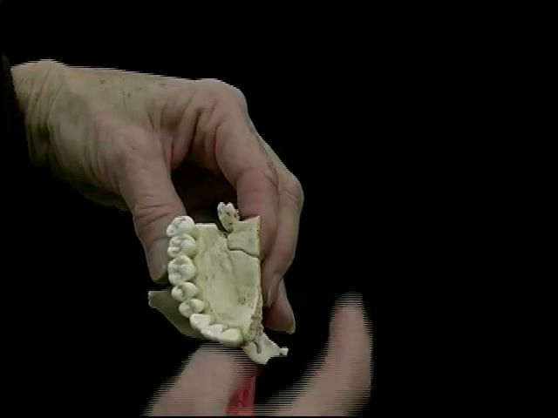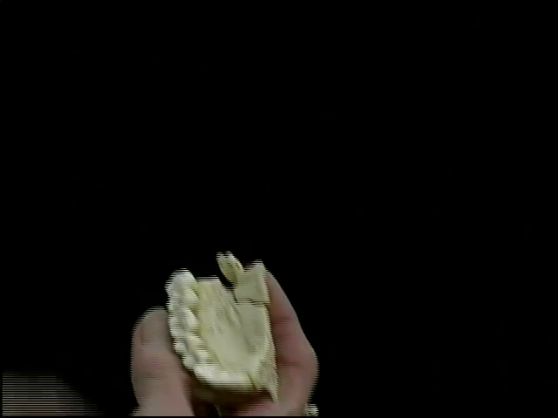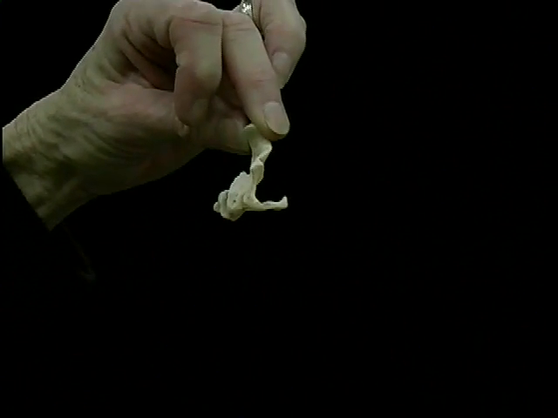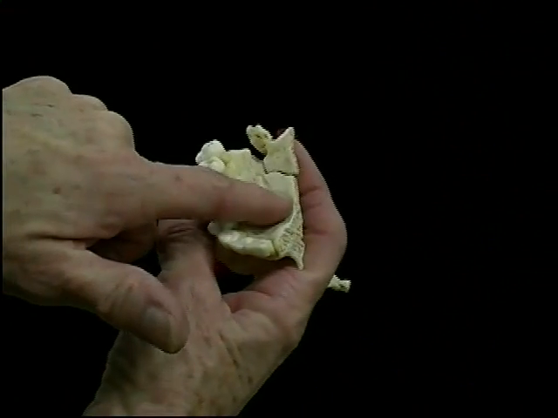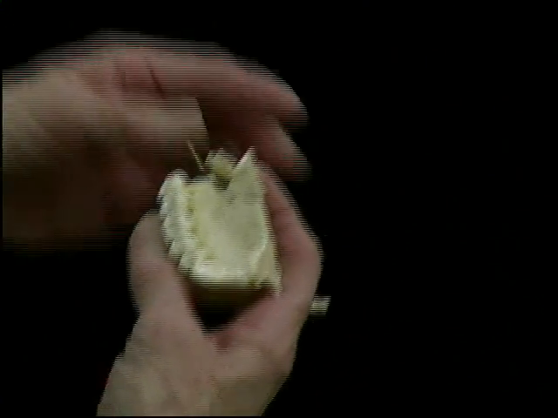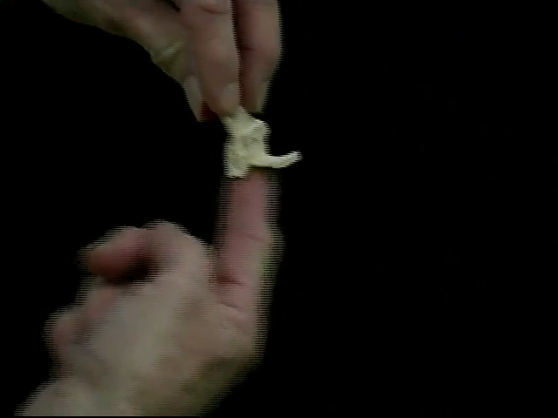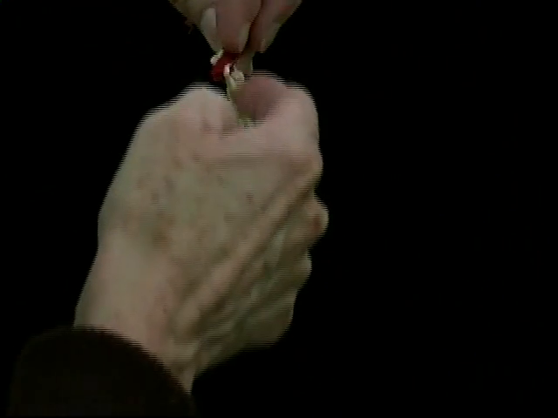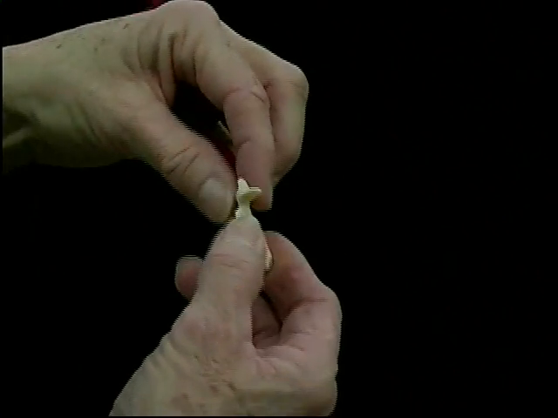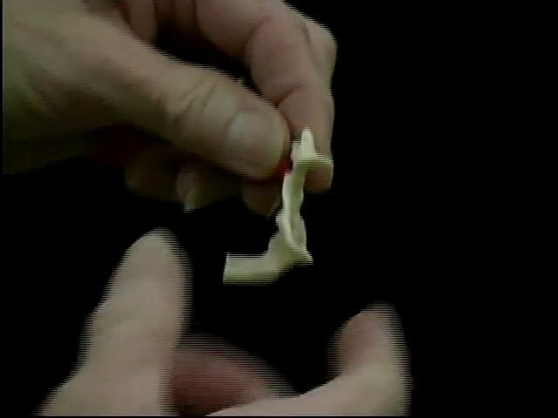This is the horizontal plate, or horizontal process. There's a horizontal process and a vertical or perpendicular process in the palatine bones. It's the horizontal plate and the palatine process of the maxilla that form the whole hard palate. So we have the horizontal plate or horizontal process. This is the vertical or perpendicular process. This bone also forms part of the orbit of the eye. I'll show you that in a minute.